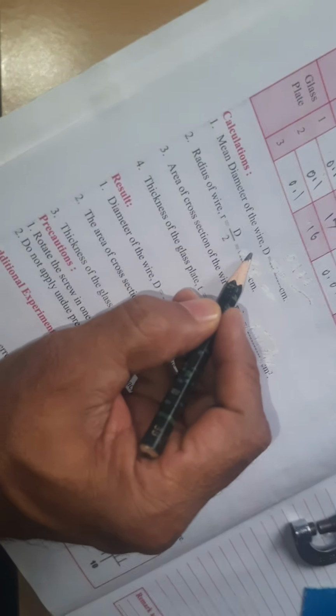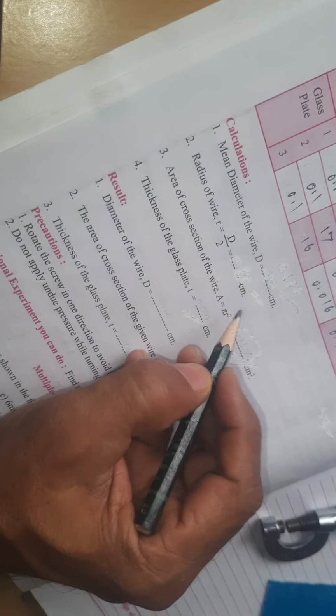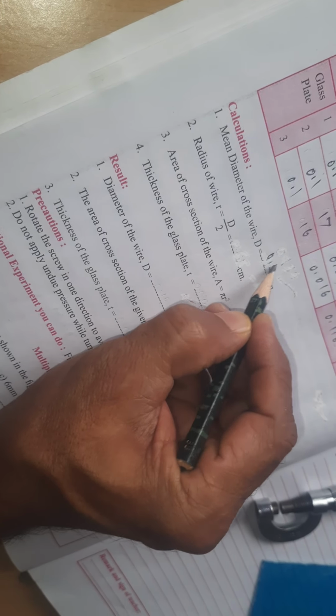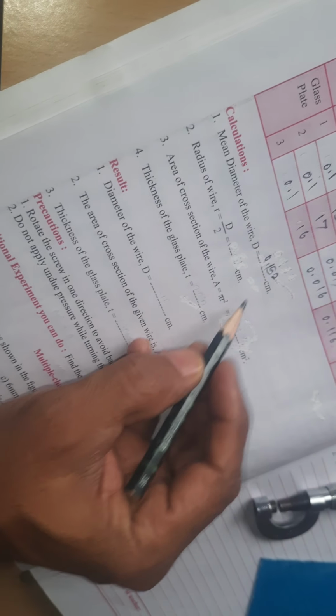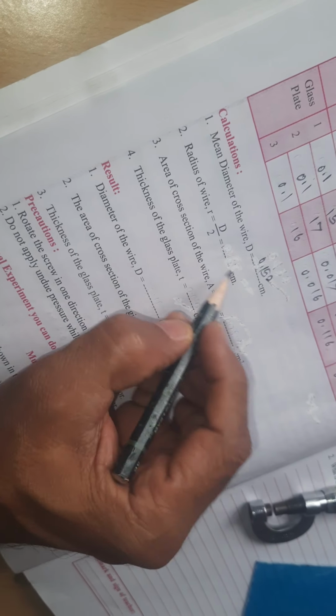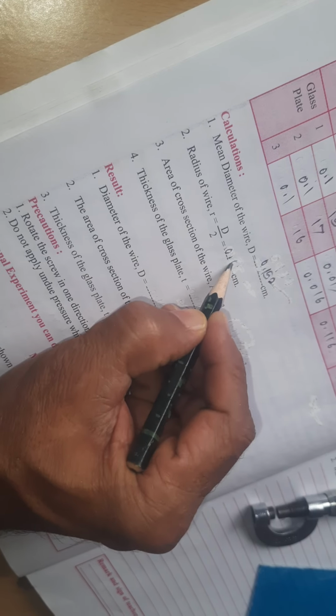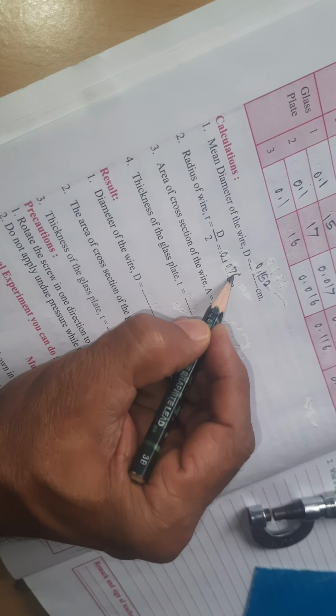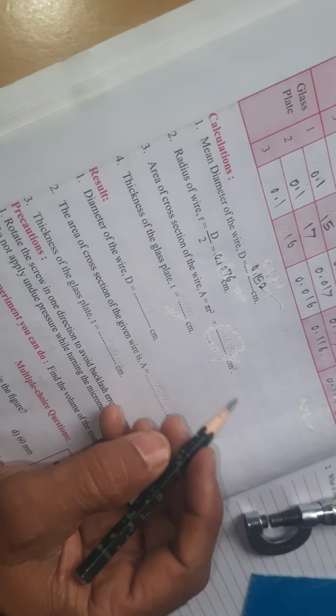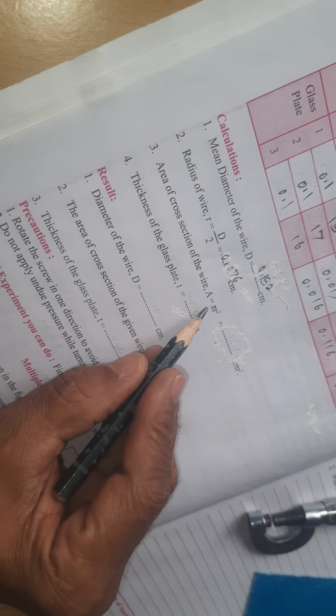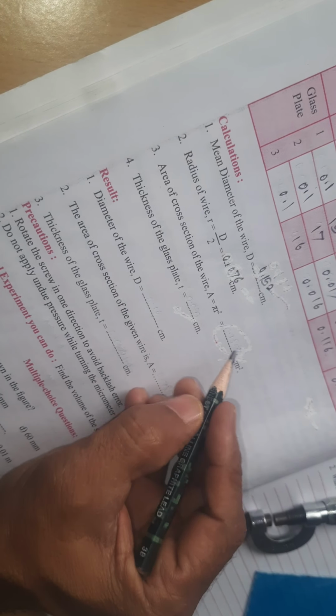Now for the calculations here, mean diameter of the wire. What is the diameter of the wire? 0.152 centimeter. Then what is radius? Diameter divided by 2, then we get 0.076 centimeter is the radius of the wire. Then area of cross section is equal to what? A is equal to pi r square.